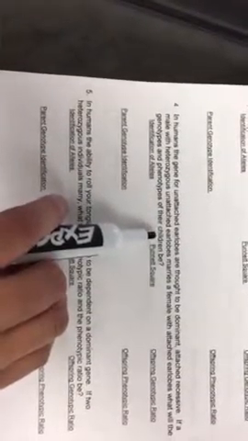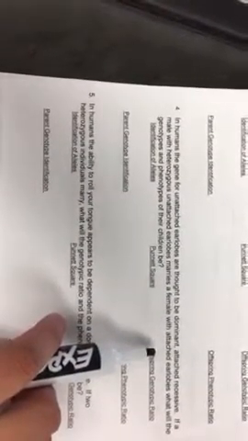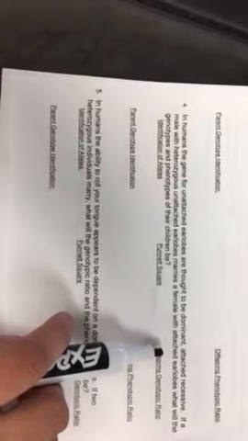So we're taking a look at number 4. In number 4, we're taking a look at humans with unattached earlobes. That's dominant. Attached would be recessive. You have a male that is heterozygous unattached earlobes, and that marries a female who has attached earlobes.